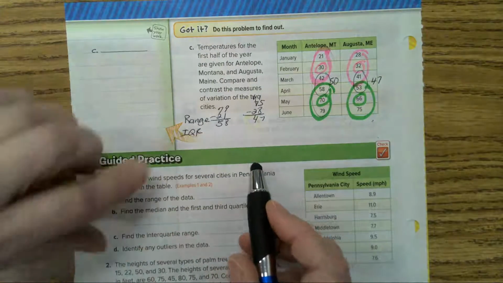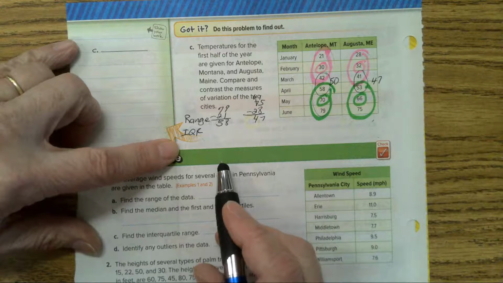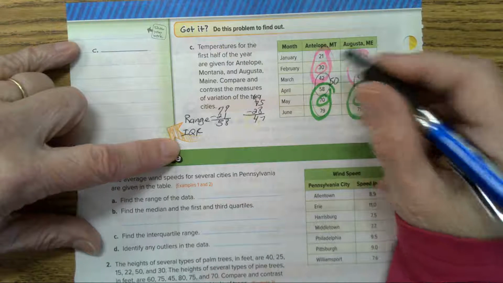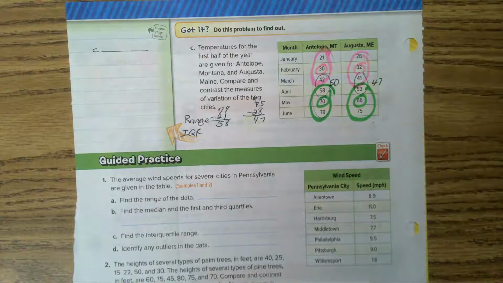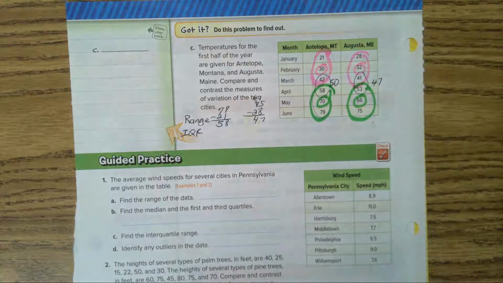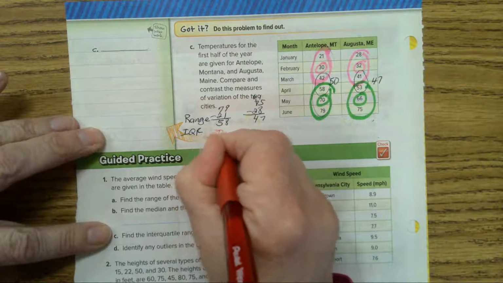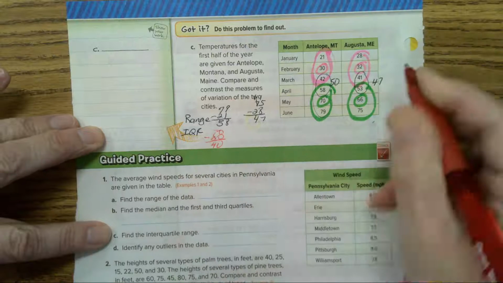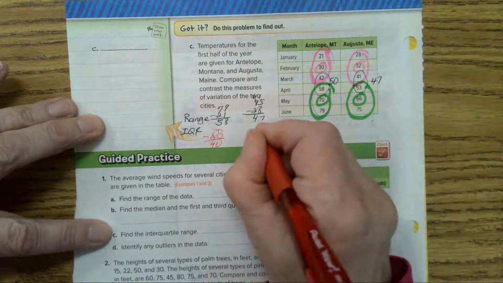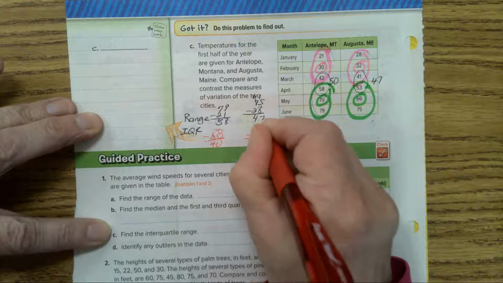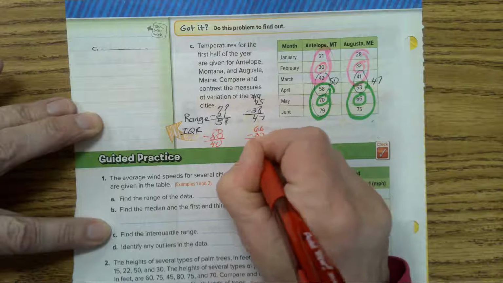Now we're going to do the IQR. It's pretty easy. You're going to do 70 minus 30. Let me do it in a different color ink. 70 minus 30 is 40, and 66 minus 32 is 34.